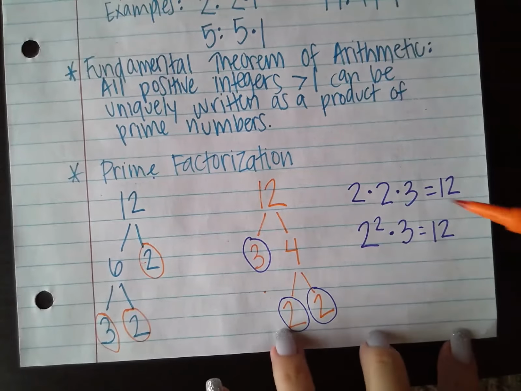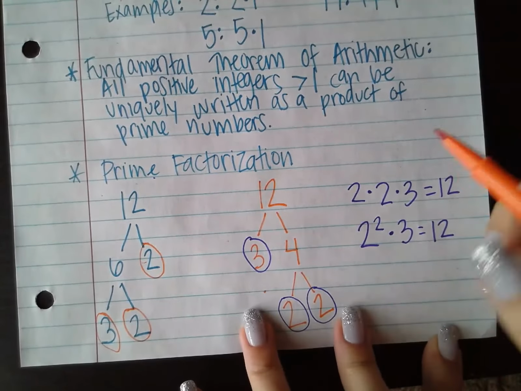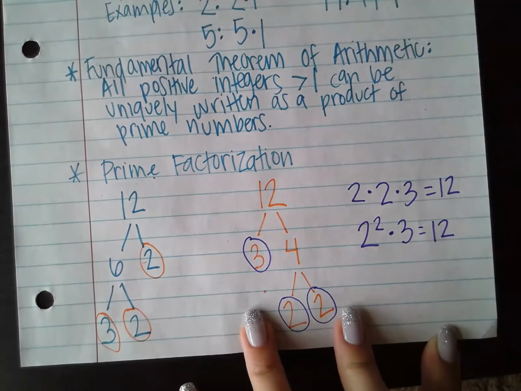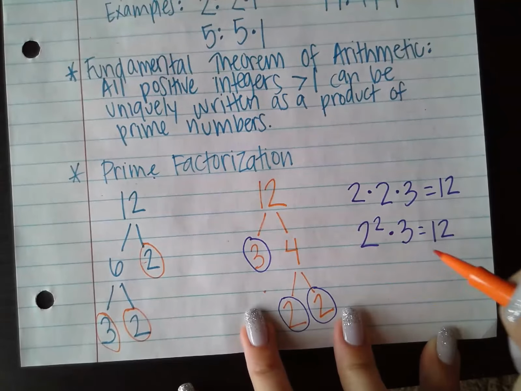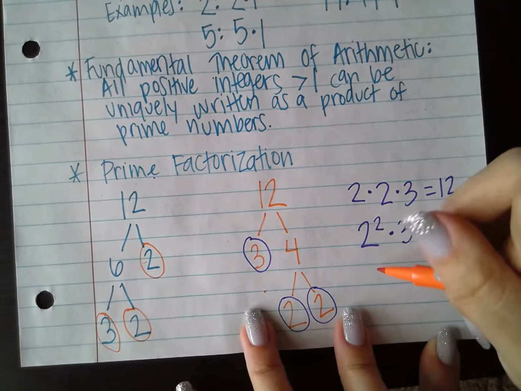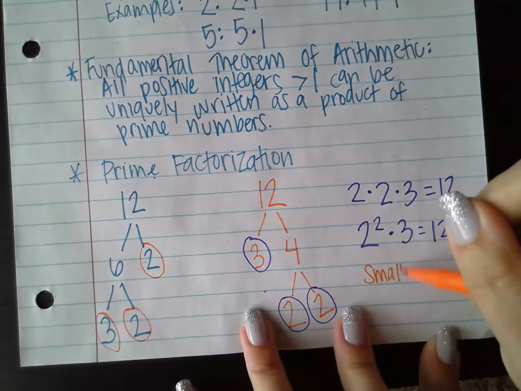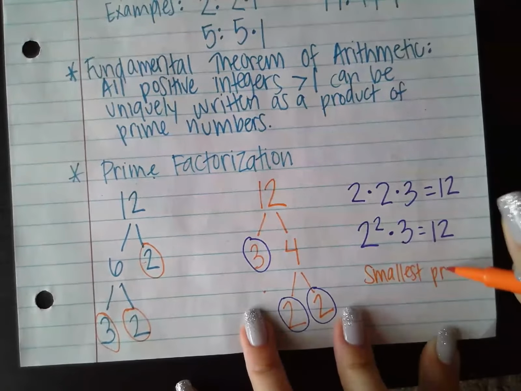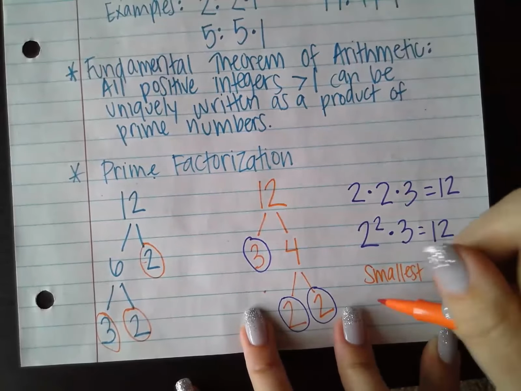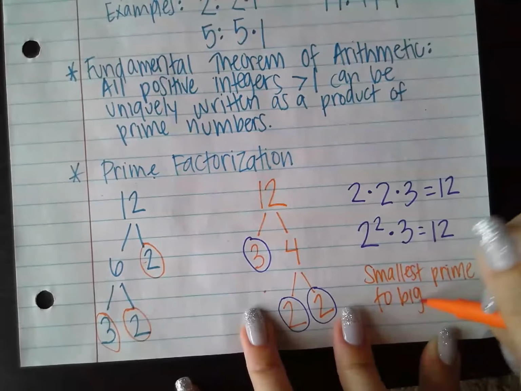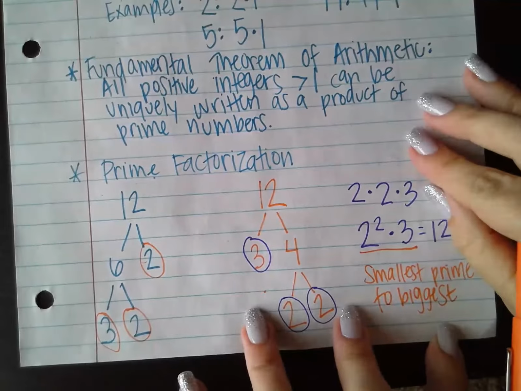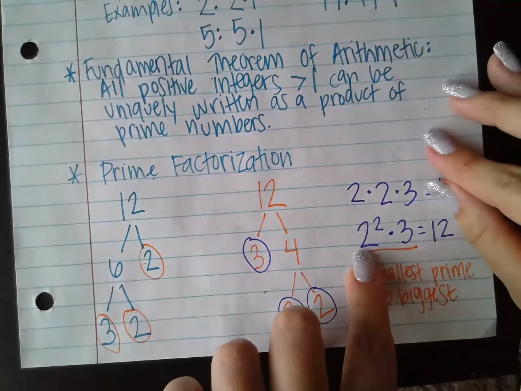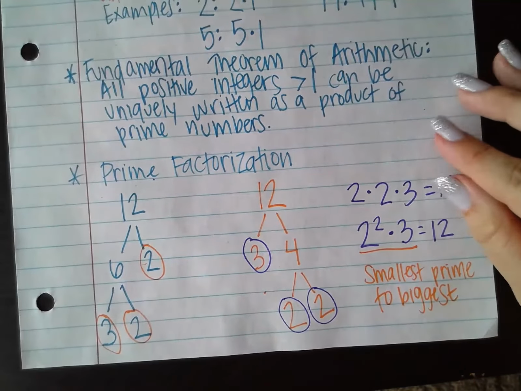And we want to make sure we write our numbers in ascending order, meaning we start with the smallest prime number and then work our way towards the higher numbers. So you may want to write smallest prime to biggest. The order that we write our prime factorization, we write the smallest prime numbers first, and then we go from there.